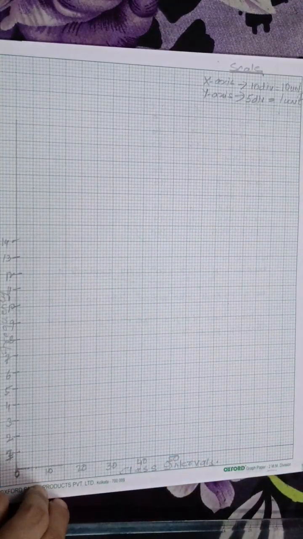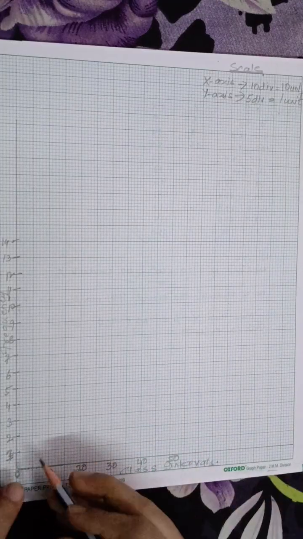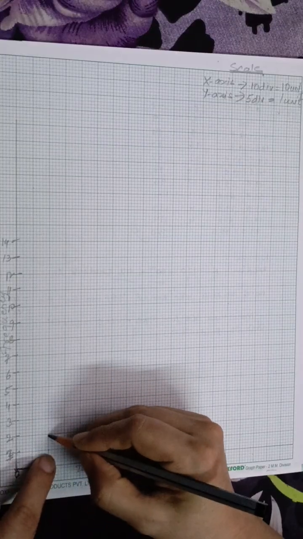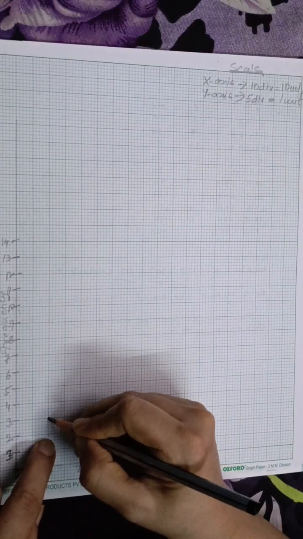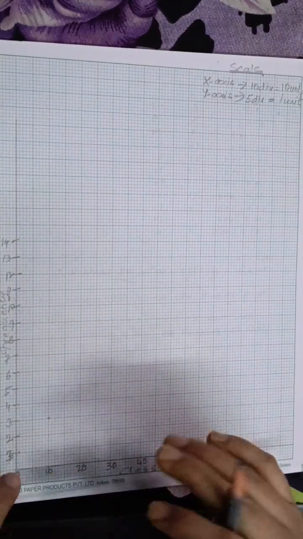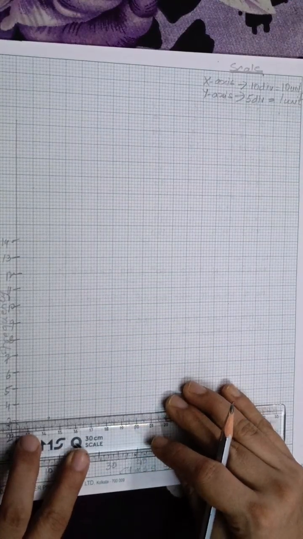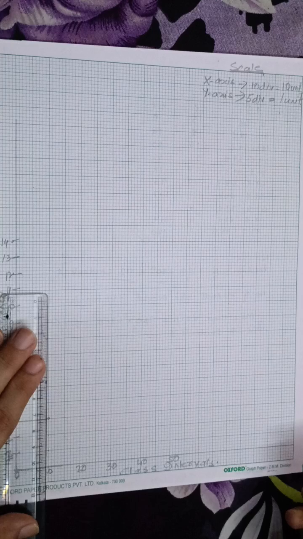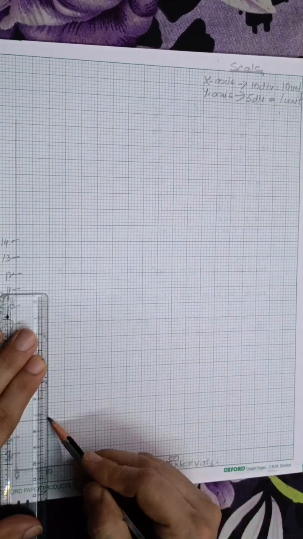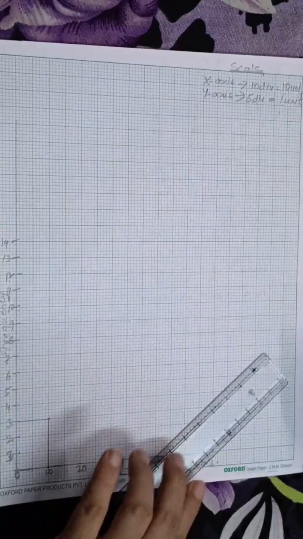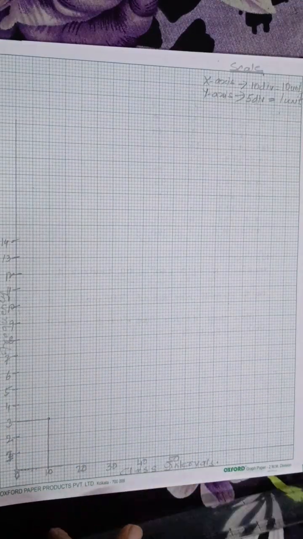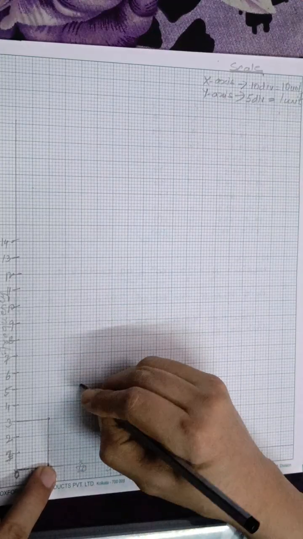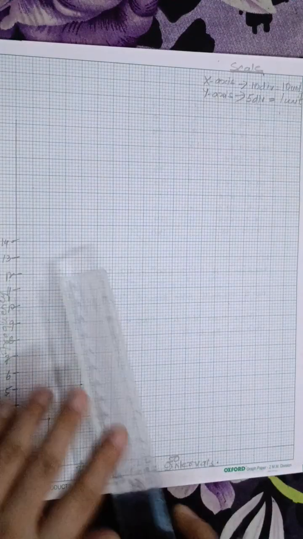Between 0 to 10, the frequency is 3. This is 1, this is 2, this is 3. How do you do it? You are going to draw the rectangle. So draw the rectangle here and complete this. Likewise, 10 to 20, the frequency is 5. This is 10 and this is 20. Frequency is 5. So let us complete.